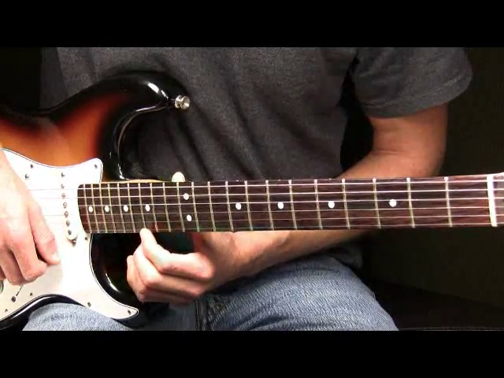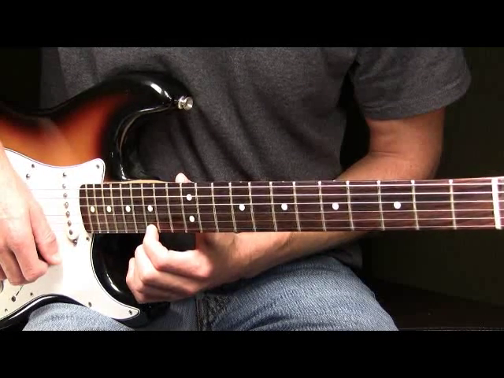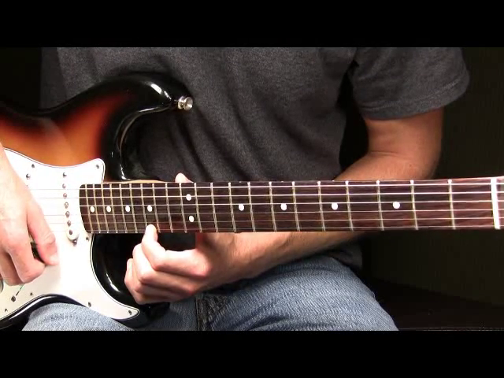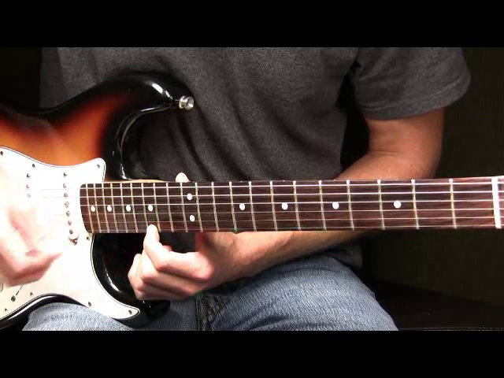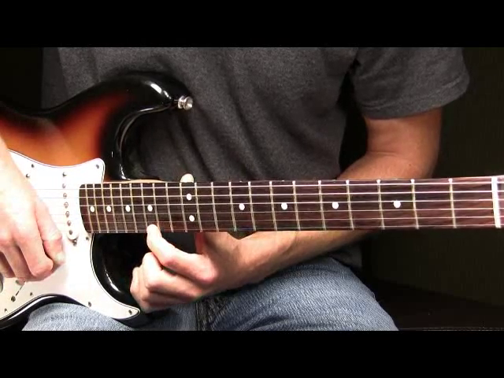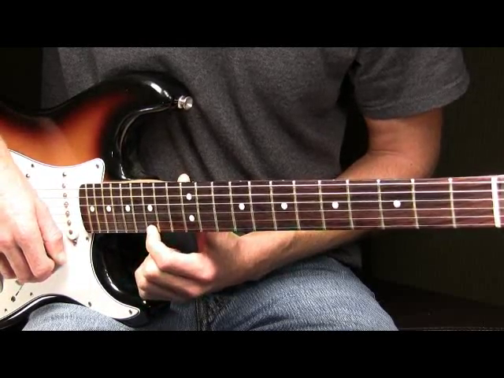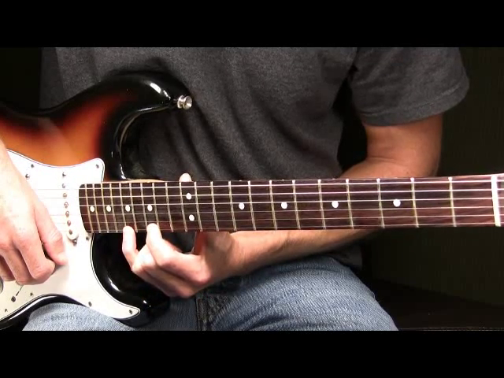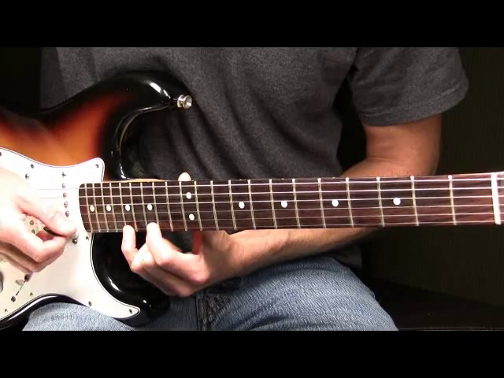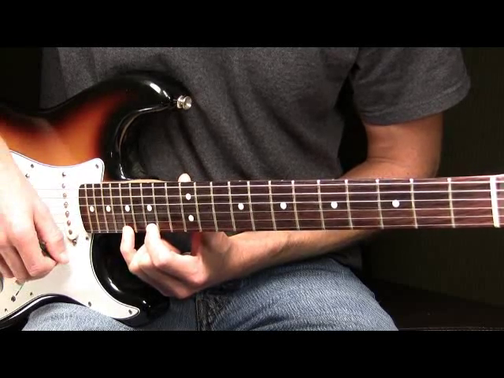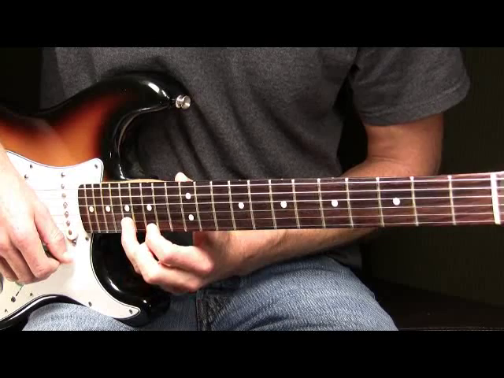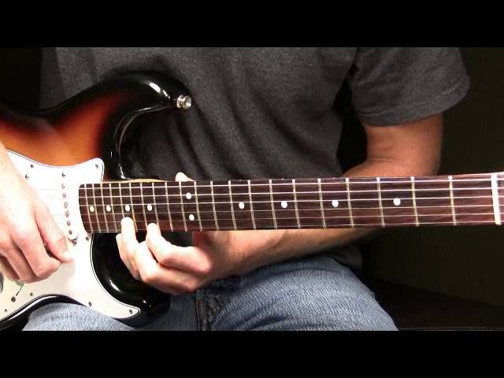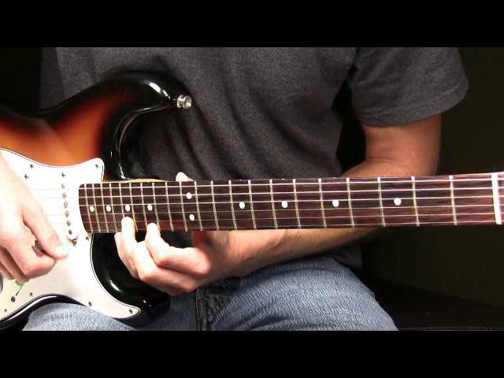Now following that, you're going to place your pointer finger here on the 15th fret of your high E string. You'll play that note one time. Then after that, you're going to leave your pointer finger right there on the 15th fret of your high E. Next, place your pinky onto the 17th fret of your high E. Play that note once. Then after that, place your ring finger above your pinky on the 17th fret of your B string. Play that note one time.